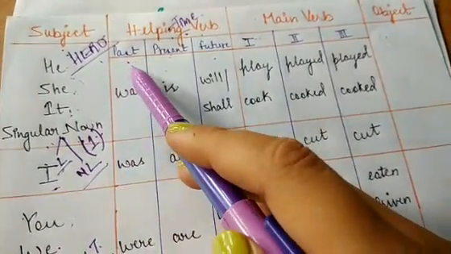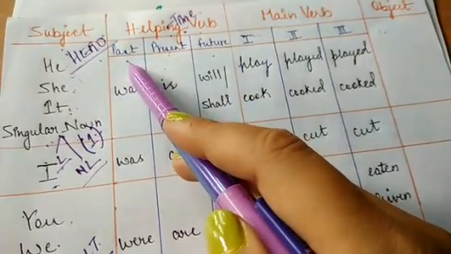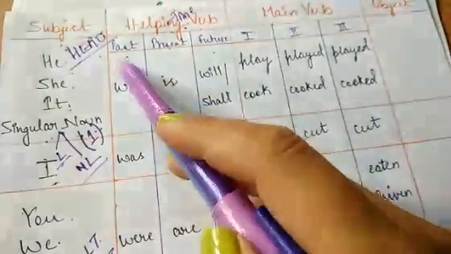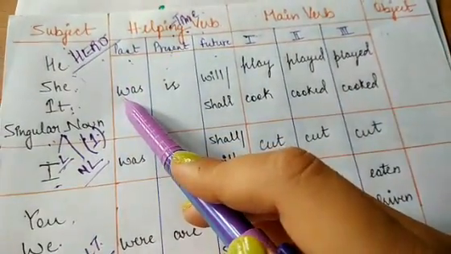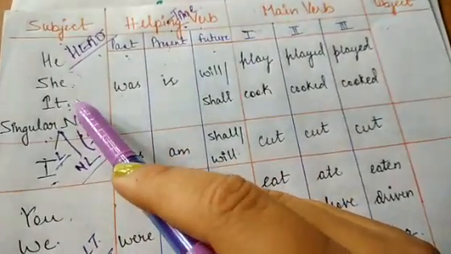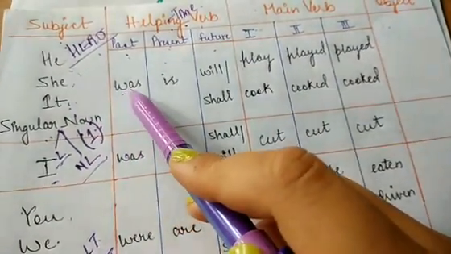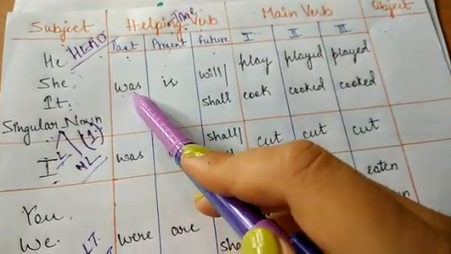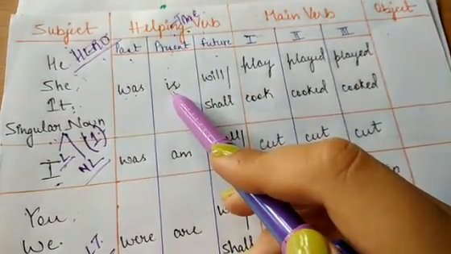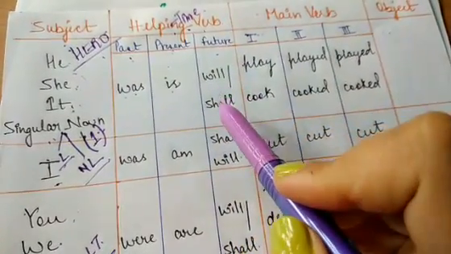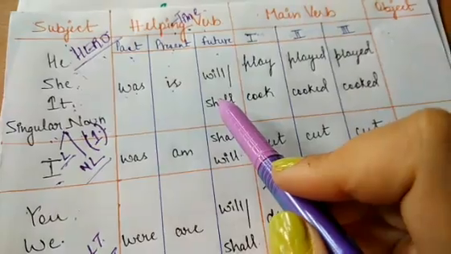and we are talking about past tense, that is any activity that has already happened, we always use was. With he, she, it and a singular noun, we use was in past tense, is in present tense, will or shall in future tense.